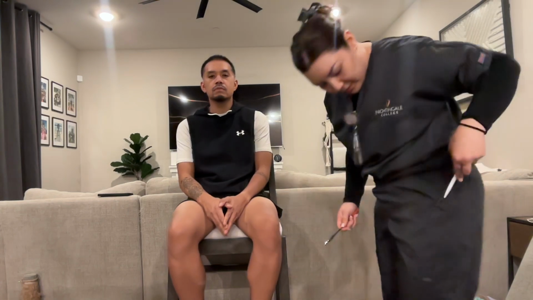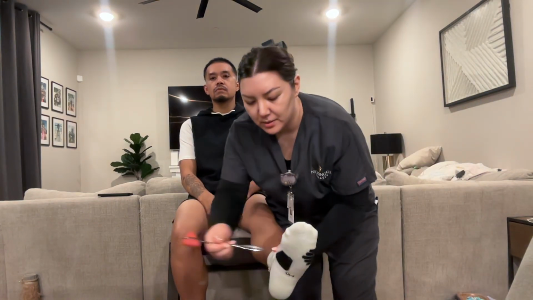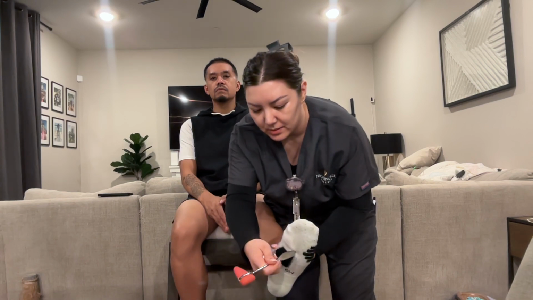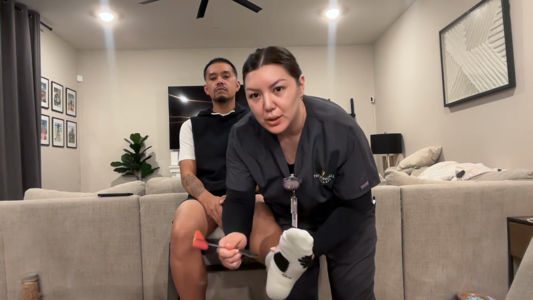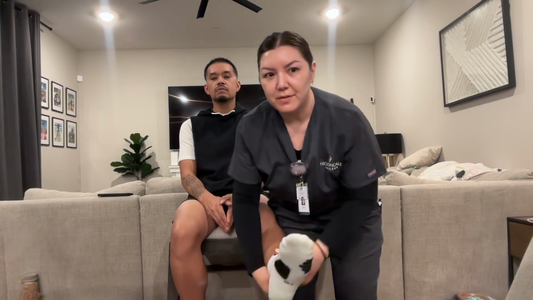And next we'll do plantar and Babinski. For this I'm using the back of my reflex hammer. Curled toes is a normal response, and then fanned toes is a positive response, and that would be indicative. We would need to document that and report that.